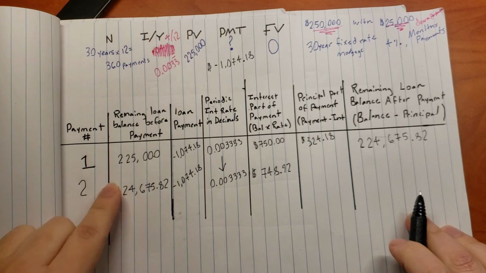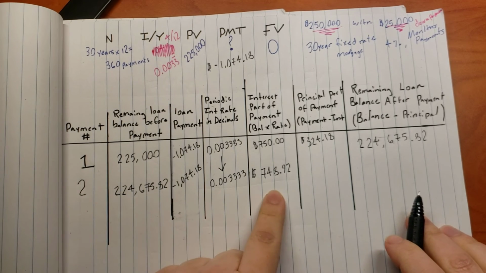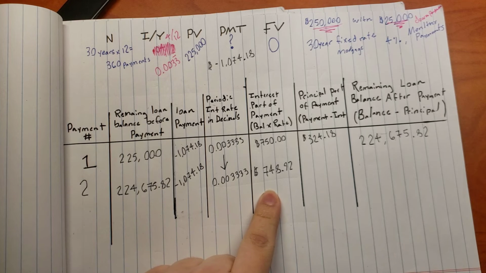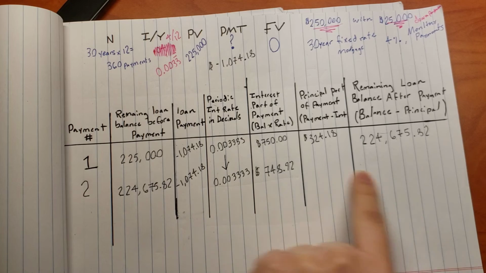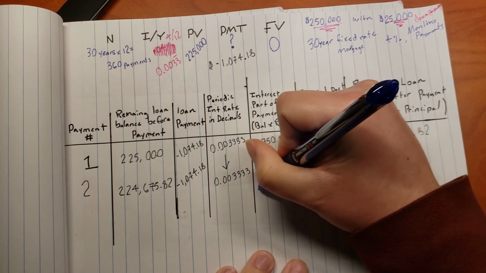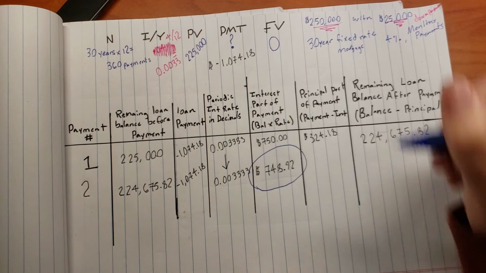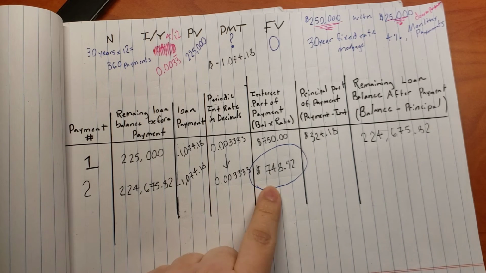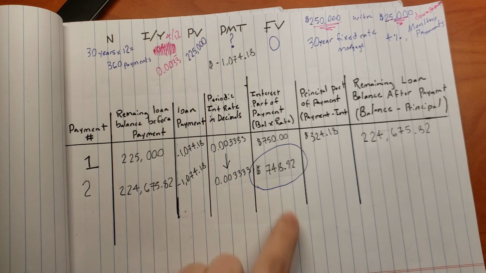Notice as the loan got smaller, the amount we pay in interest has also grown smaller. And this is part 2 of the problem. There's no need to continue more. How much interest did we pay in the second payment? We paid $748.92.